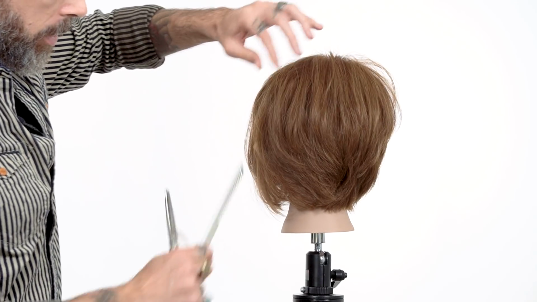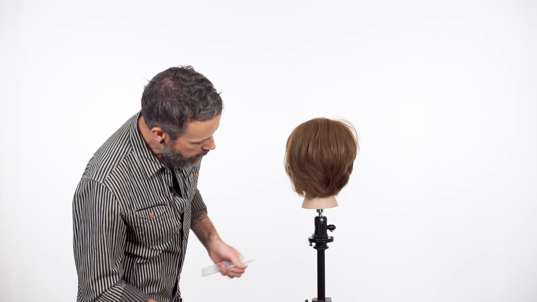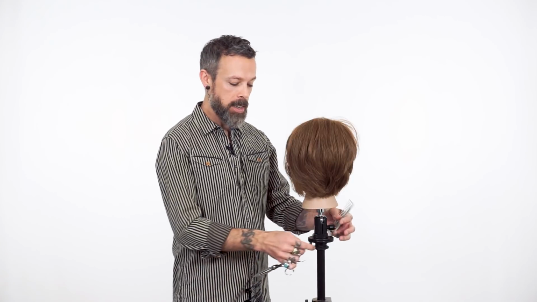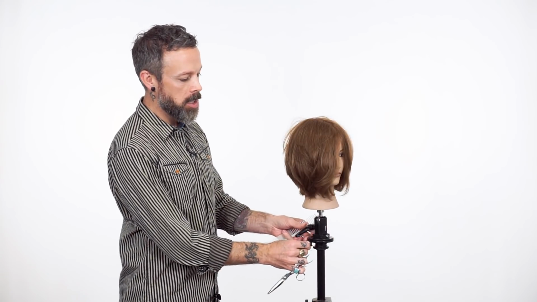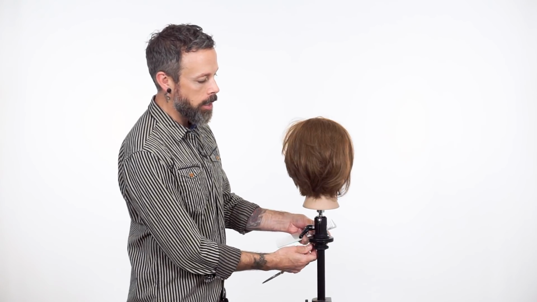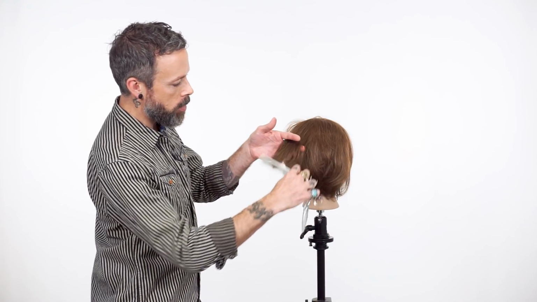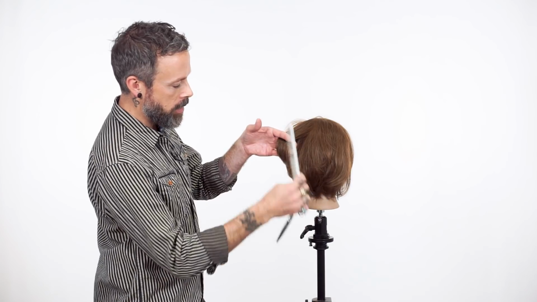All right, finished. I'm feeling really good about that texture and movement. And like I said, once we introduce a little bit of spray wax or even some spray shine, it's gonna take that fluffiness out of it and really bring out the definition we just introduced with that cutting technique. Now the other option would be to use the slide cutting shear to do this, and this is fun as well.